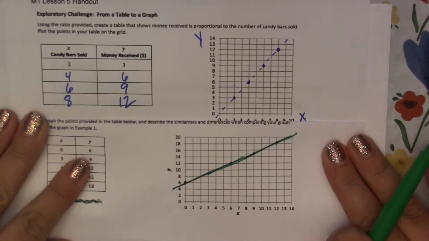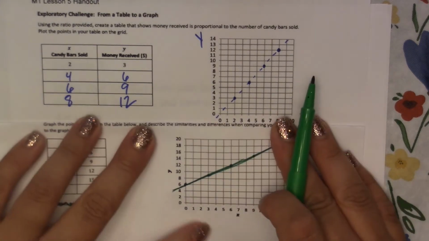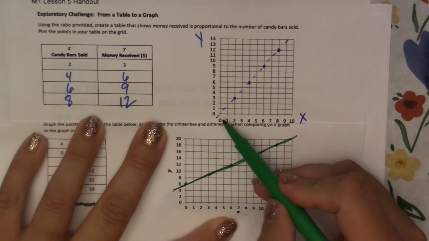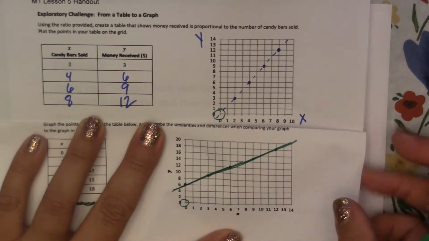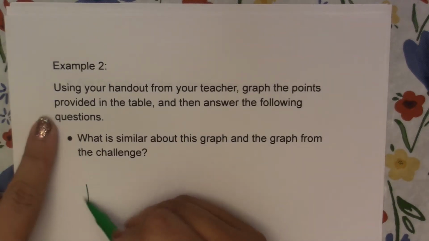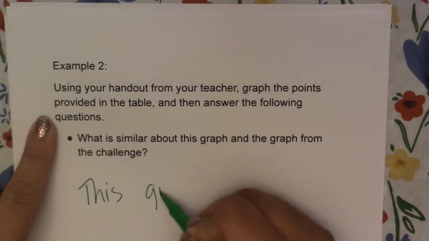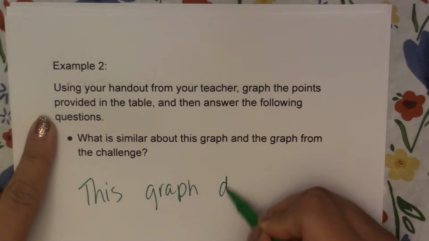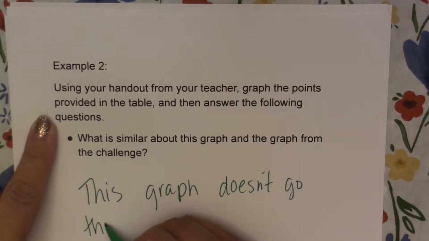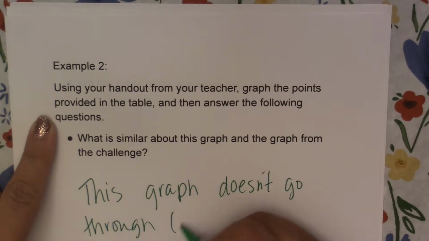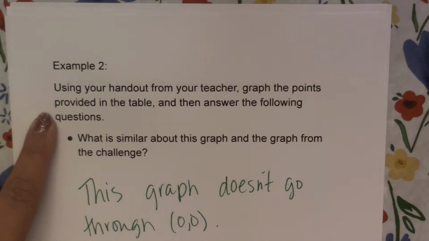So our difference with this one is, see, these are both straight lines, but this one goes through that origin at 0, 0, and this one does not. So this graph doesn't go through 0, 0.